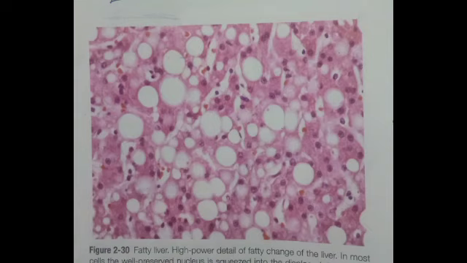An example of aggregation of abnormal proteins is amyloidosis. Certain forms of amyloidosis, whether inside or outside the cell, will interfere with the normal function of the cell.